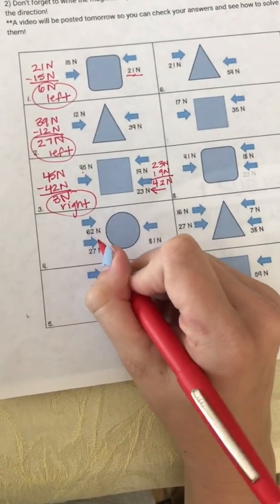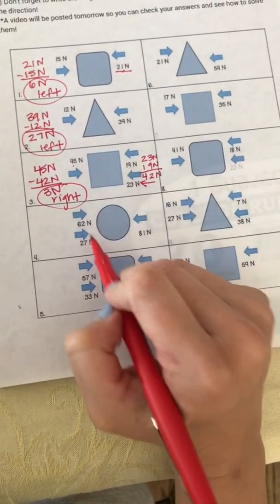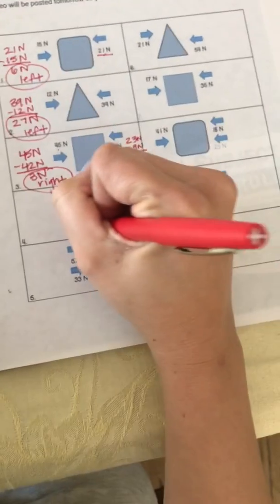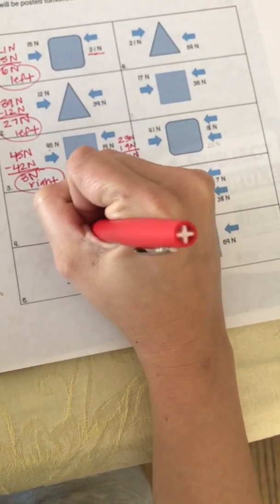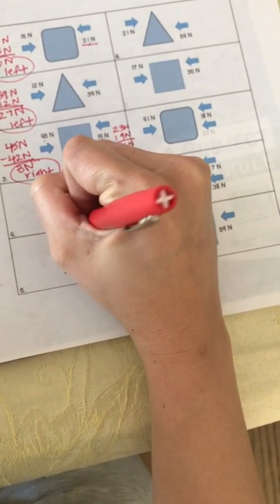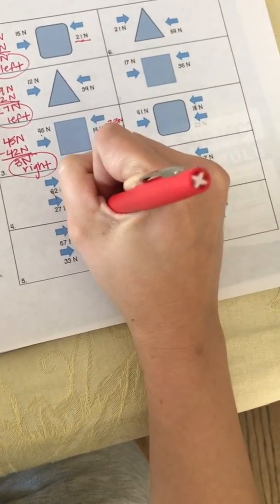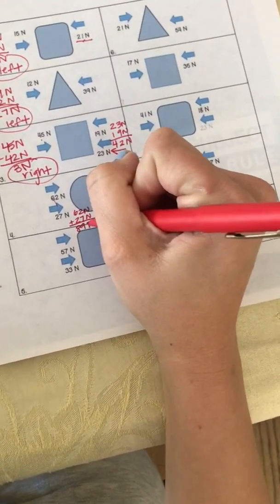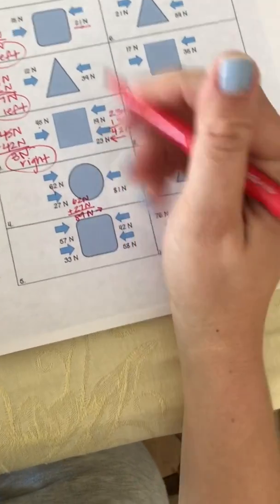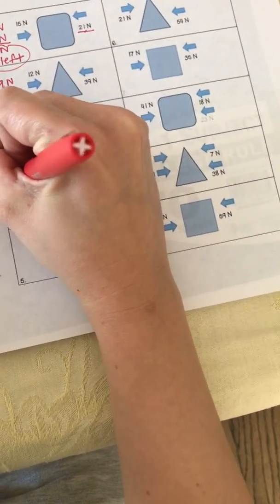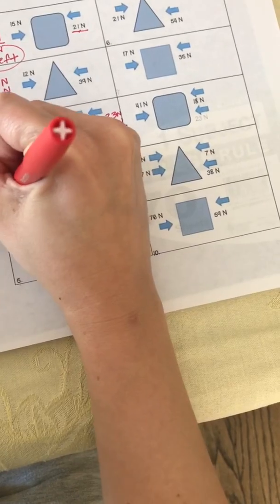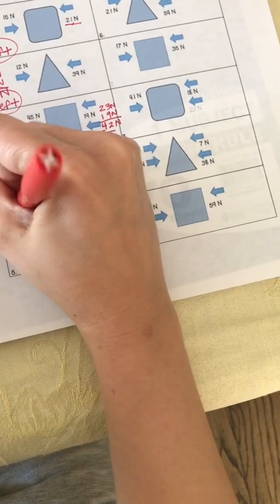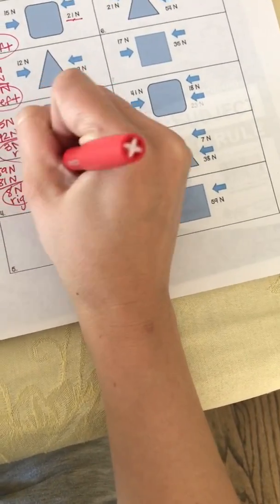I have to do the same thing over here, except instead of adding my 2 forces on the right, I'm adding my 2 forces that are on the left and going to the right. So I'm gonna do 62 newtons plus 27 newtons. I'm gonna get 89 newtons going to the right and 81 newtons going to the left. So my bigger force is on my left going to the right. So I'm gonna put 89 newtons minus 81 newtons, and I'm going to have 8 newtons going to the right because my arrows are pointing right.